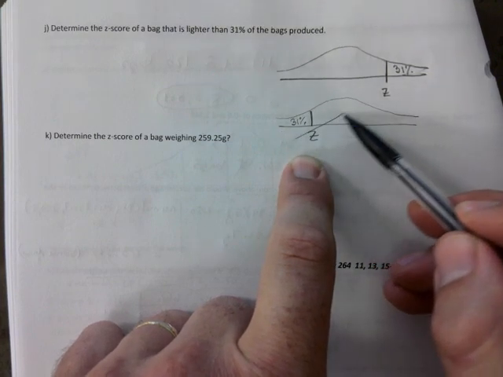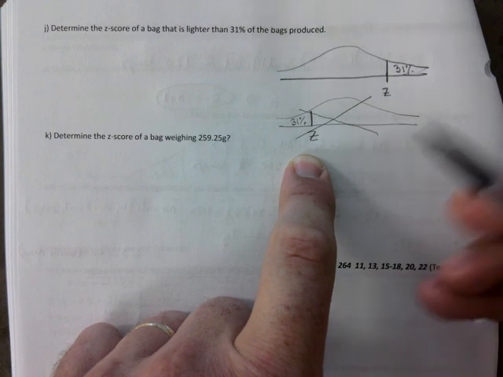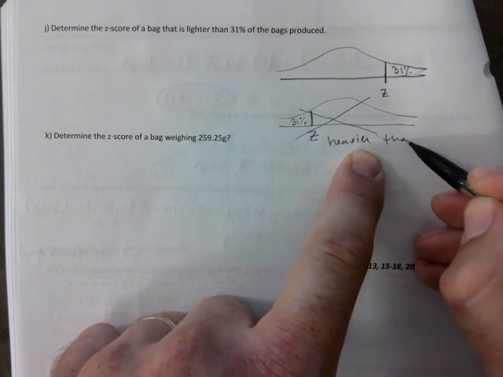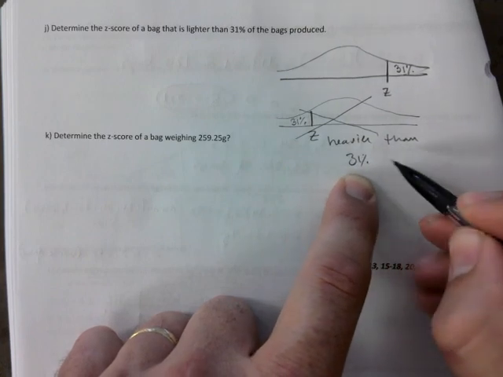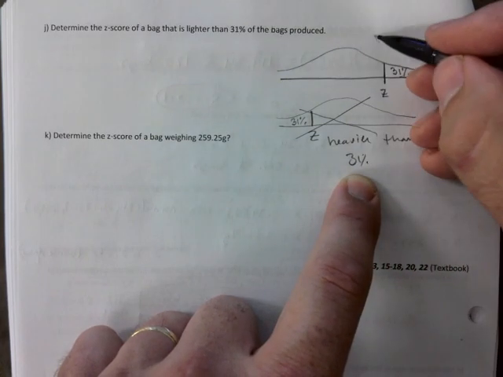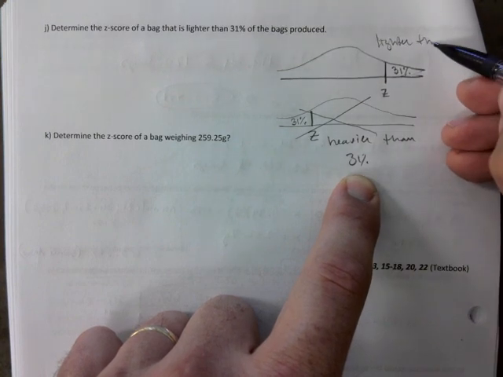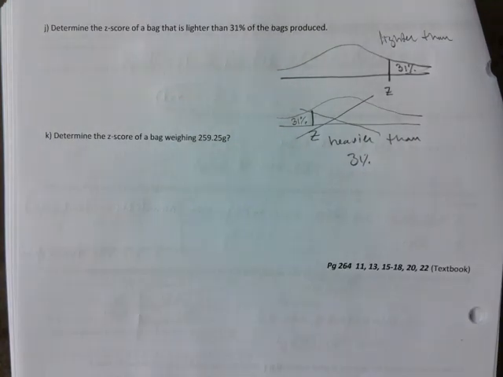So this is heavier than 31%, right? This is lighter than 31%. That looks like chicken scratch to me, but it says lighter than.